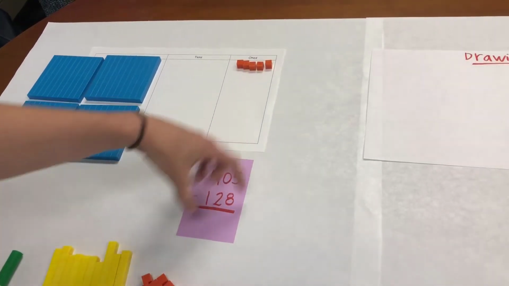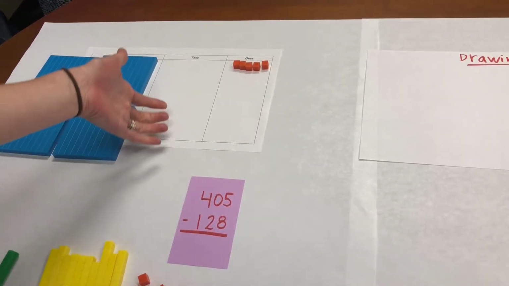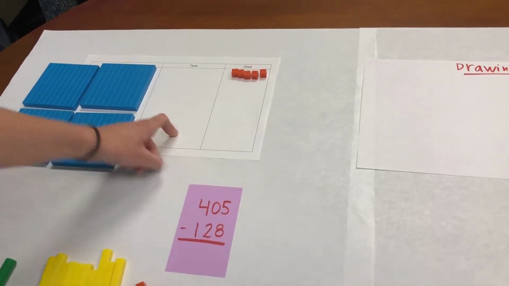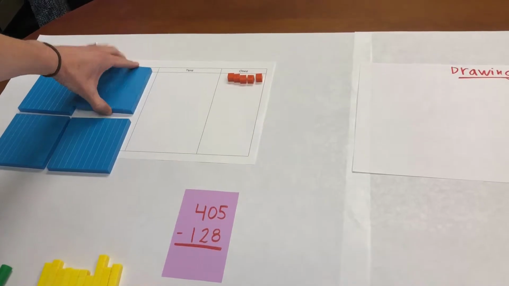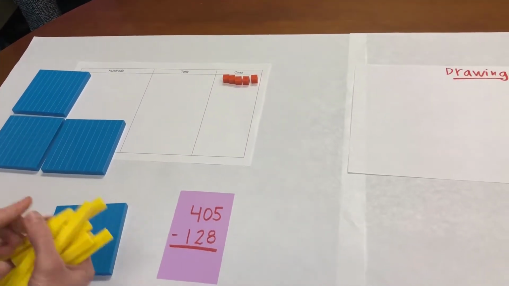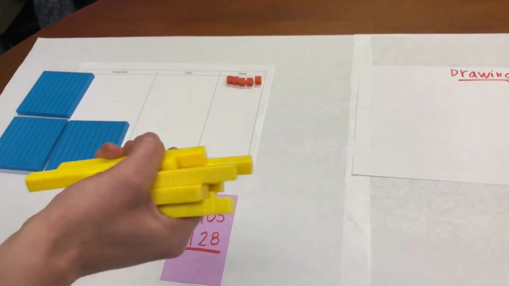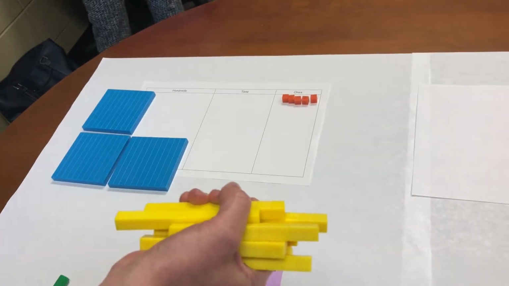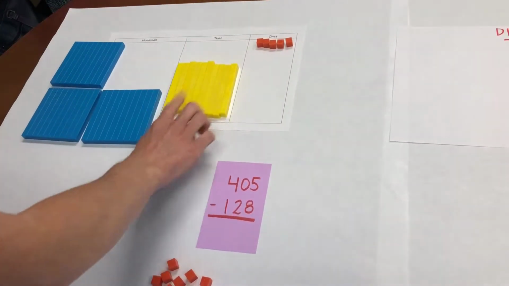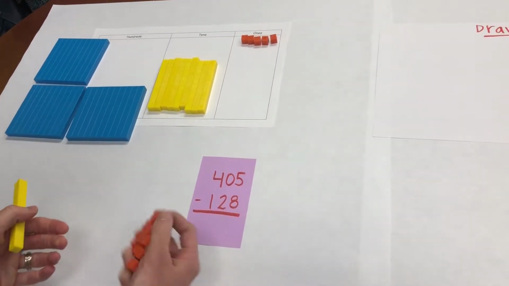So if I look at my ones, I know I need to take away 8 ones, and I don't have 8 ones. So I think about, can I exchange a 10? I don't have any tens, so I must exchange hundreds. So I know that 10 tens are equivalent to 100. So we've talked about this before, but if I hold them in the same hand, I have my 10 tens, my bundle, I have my 100. I exchange my 100 for 10 tens, which enables me to now exchange a 10 for 10 ones.